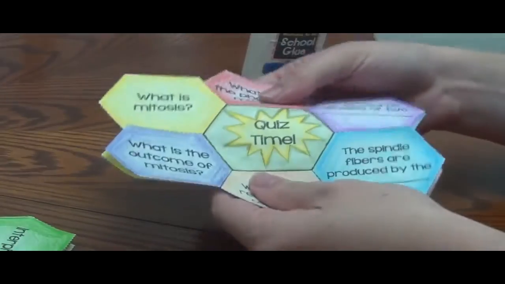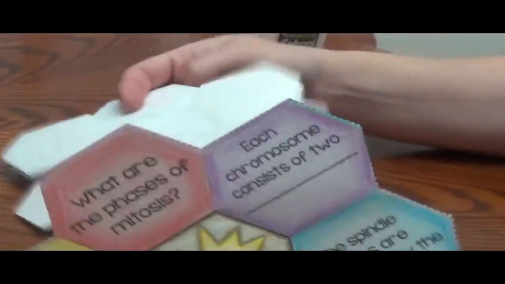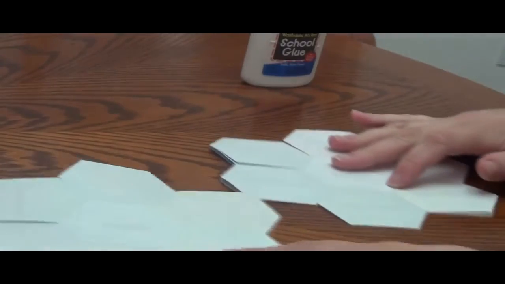Okay, so I'm done with this. So I have my two foldables, and what I'm going to do is I'm just going to glue them. One is going to be turned backwards, and then I'm just going to glue them together like this, so that I can flip and use both sides. So let's go ahead and glue the back of these.